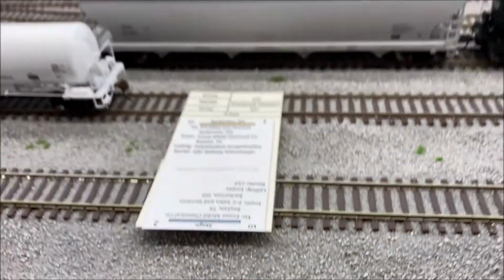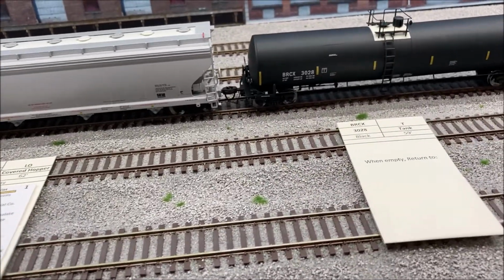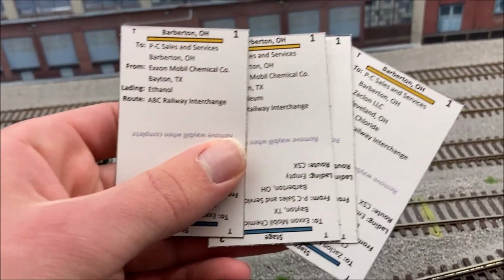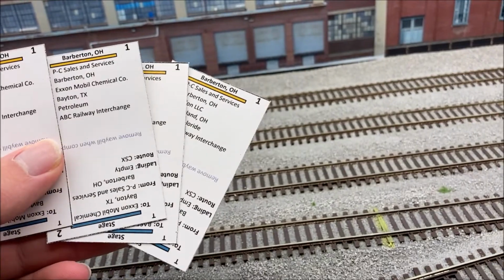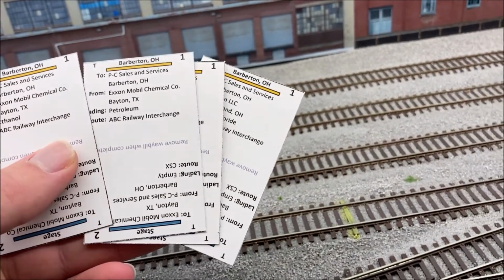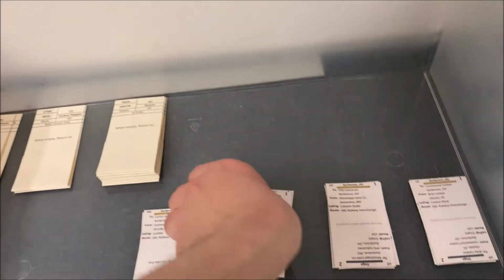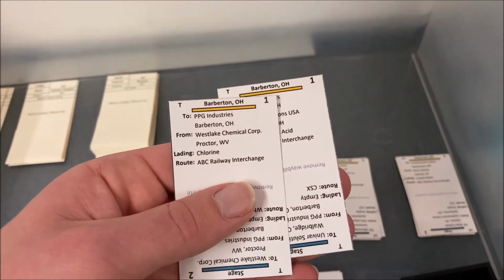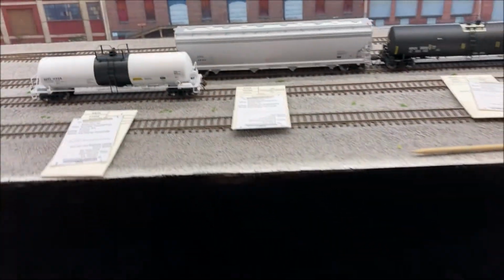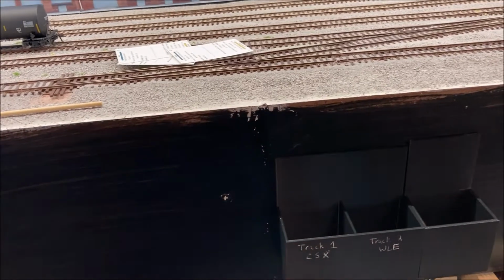Then we'll go to my ETCX, and my BRCX is also a tank car going to PC Sales and Services, which is on the left side. So I have a bunch of different ones. You can see they all have different bills of lading and where it goes. So grab one of those. And the last one is PPG, which is tank cars corresponding to right here. Grab one of those. And just like that, I'll put those cars in here. I'll drop them off on the tracks that they go on, and we can start the operations.